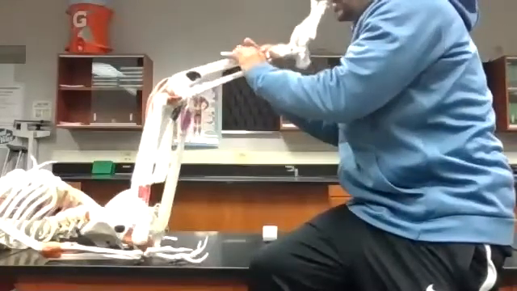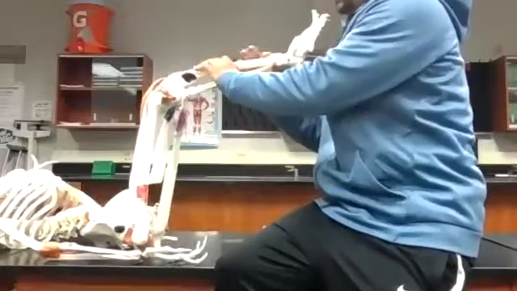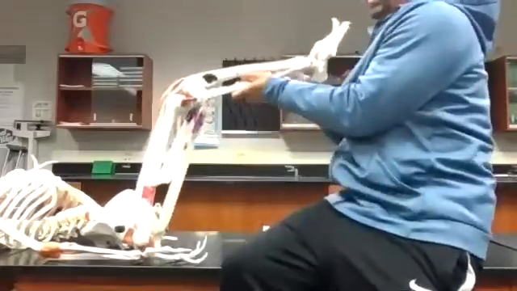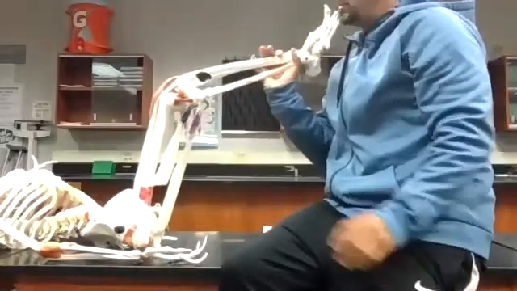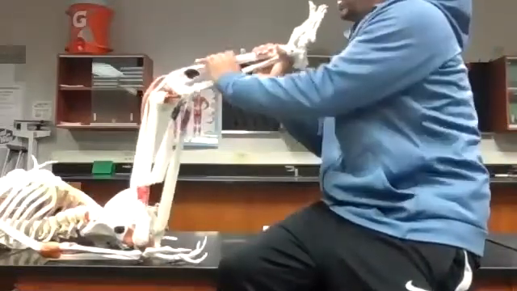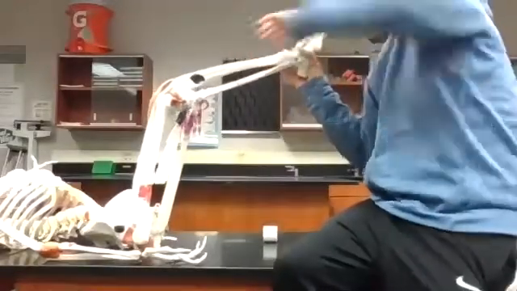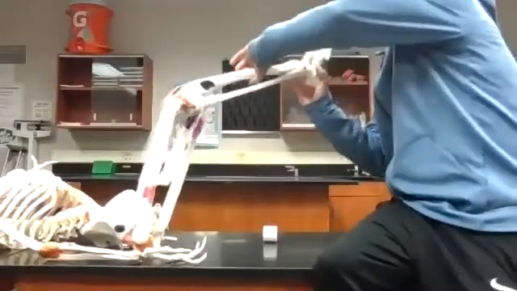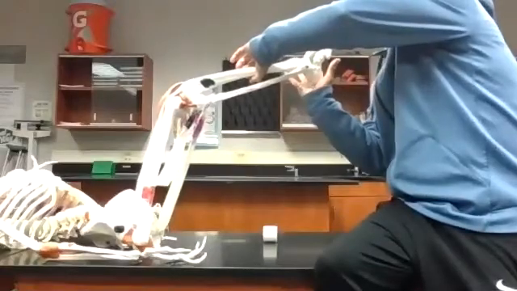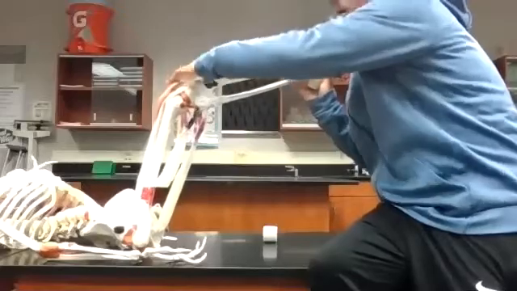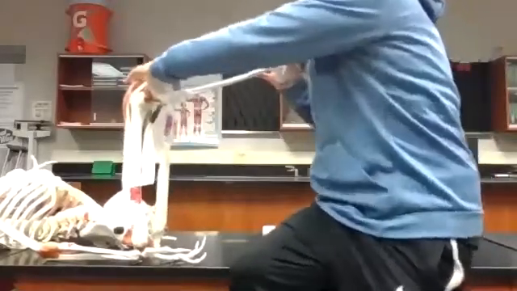Then you can use your hand to just keep their leg up, or you can use your hand to cup underneath their heel and place your other hand on the top of the knee, and then just flex it.